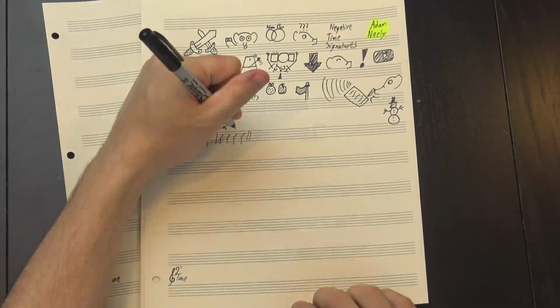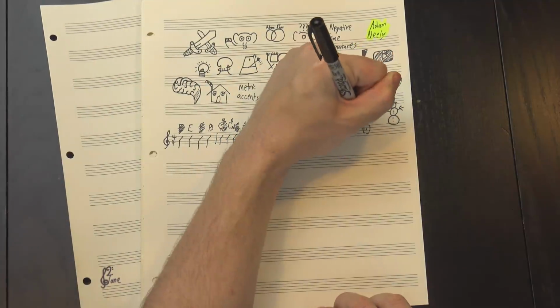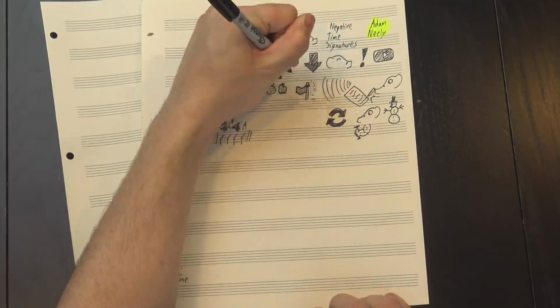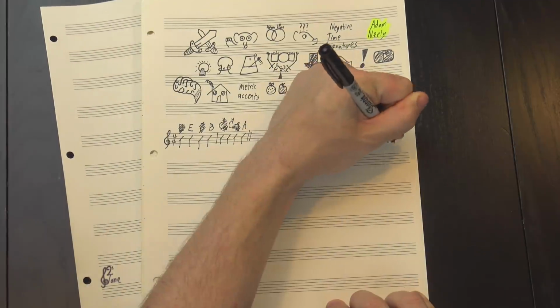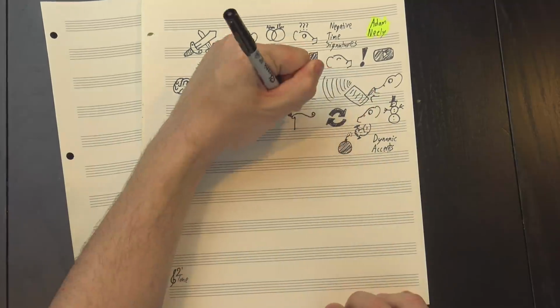but you can't just move those accents to the weak beats because as soon as you do that, they suddenly start feeling like the strong ones. We haven't inverted the pattern, we've just changed where it starts. But Adam solves this problem with the help of dynamic accents. These are just the parts that you play with more emphasis, and they can go anywhere.